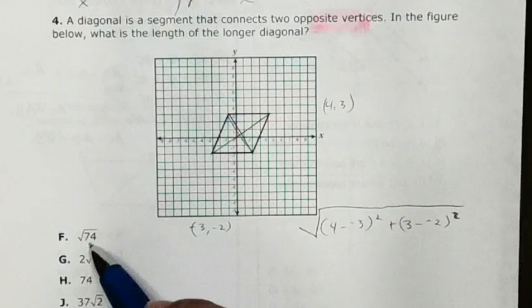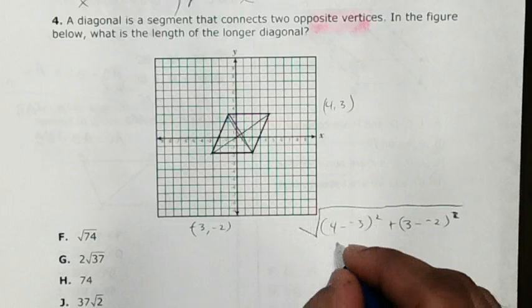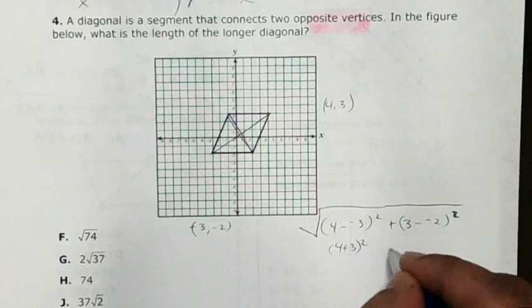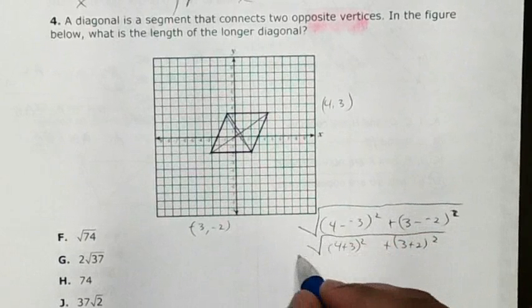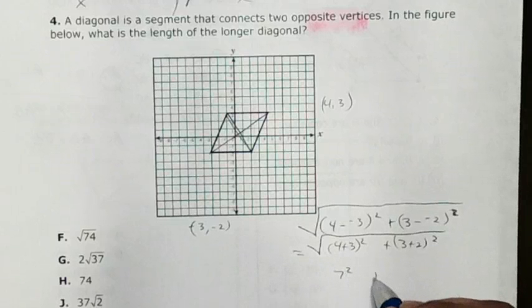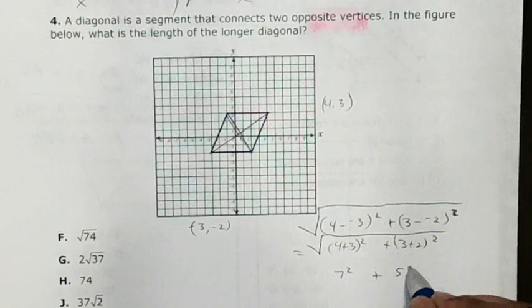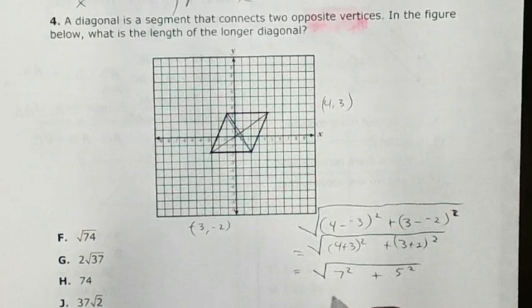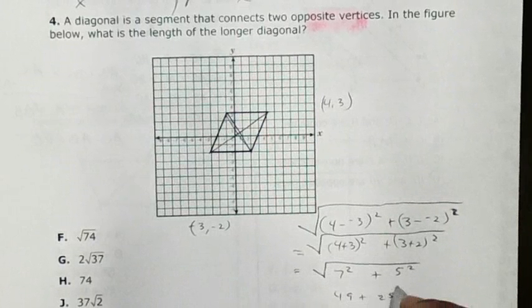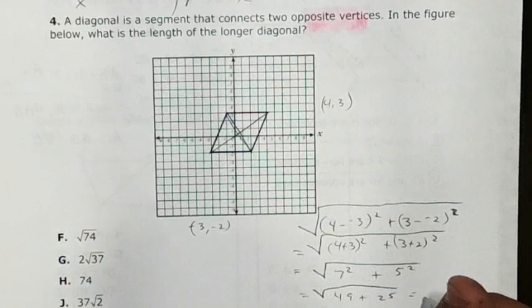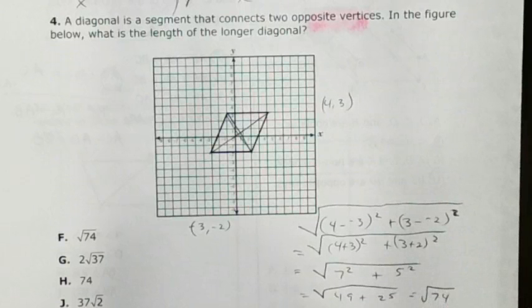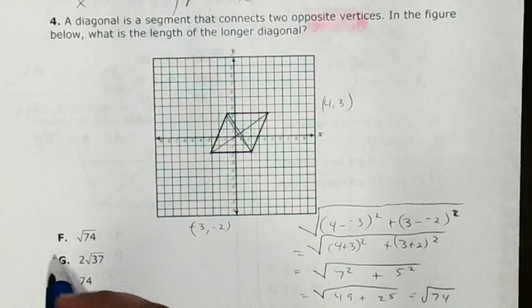But since I have these simplified radicals, I have to go ahead and work this out this way. 4 plus 3 squared, 3 plus 2 squared. Okay, so this is going to give me 7 squared. This is going to give me 5 squared, which is 49 plus 25, which ends up being the square root of 74, which ends up being F.